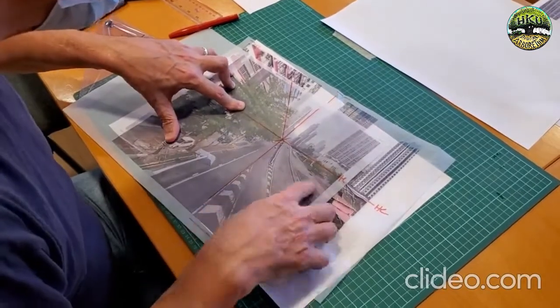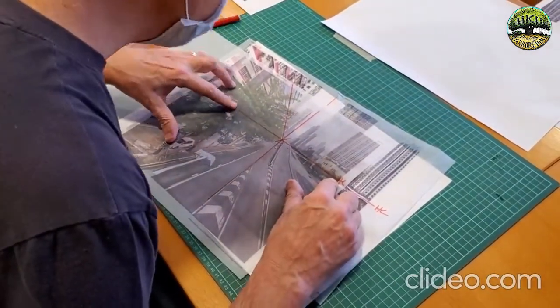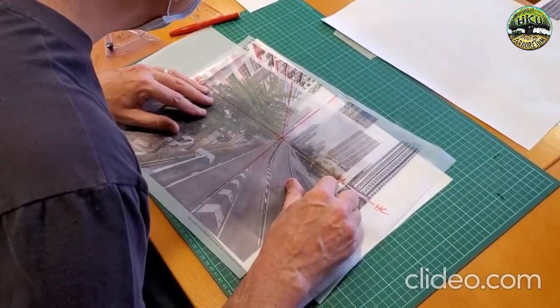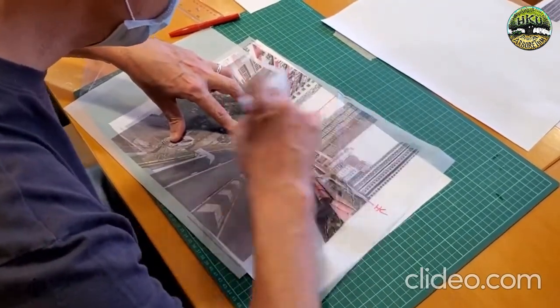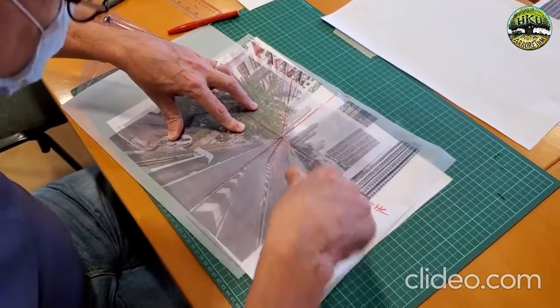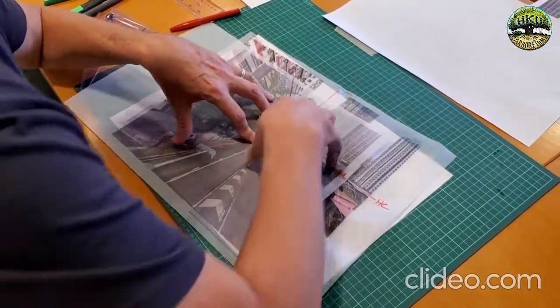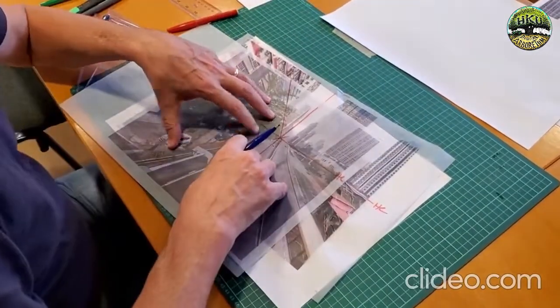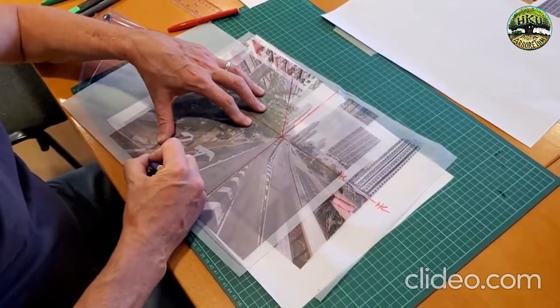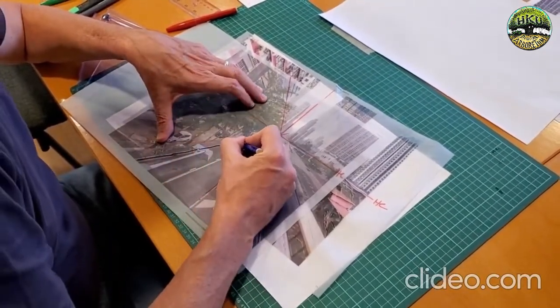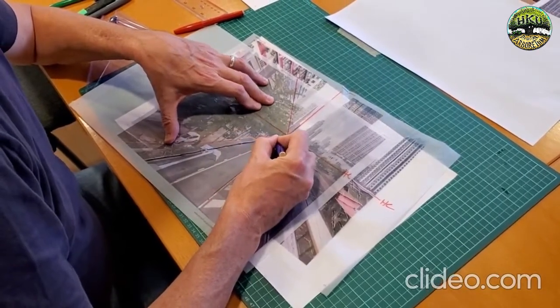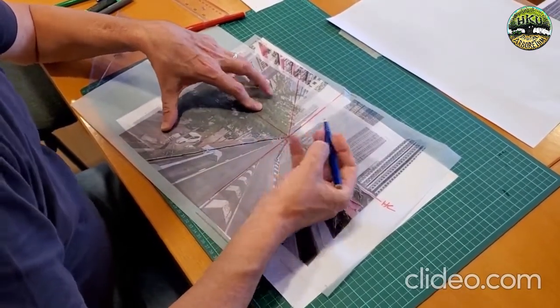Horizon line, vanishing points, vertical lines are above one another, yes. And then again, I can draw in my new road curve over here.